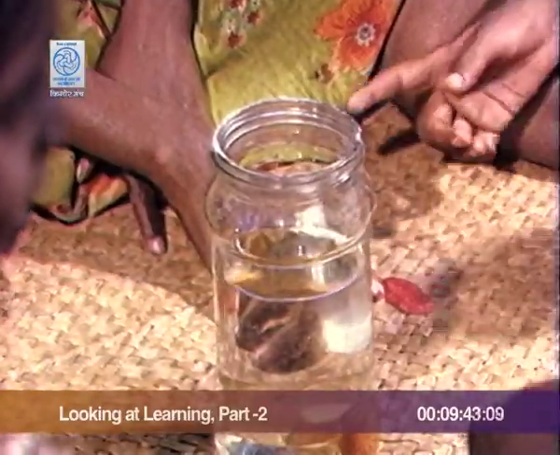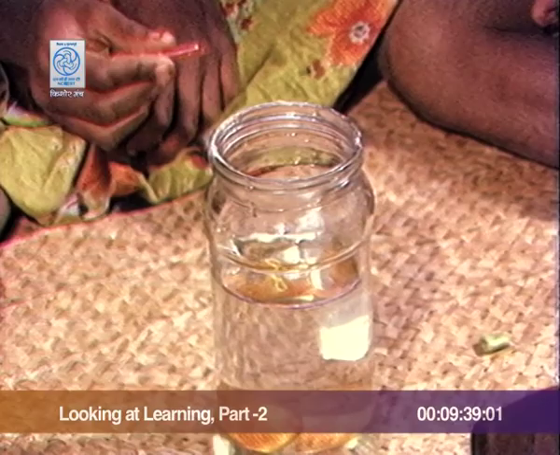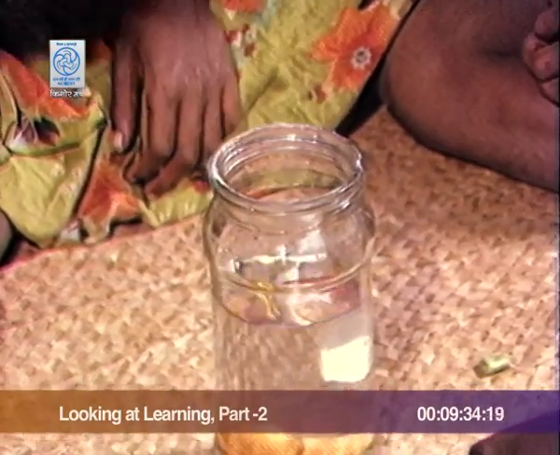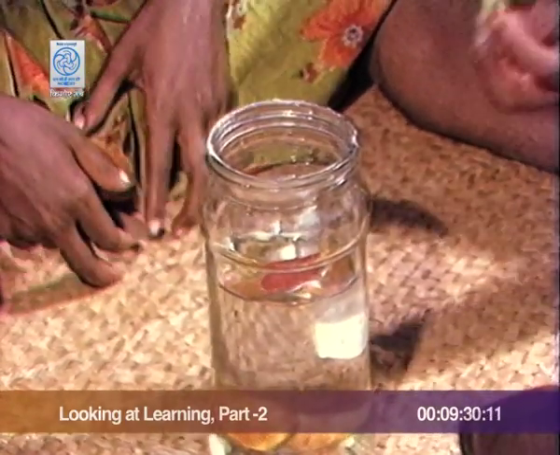The experiment is conducted by the children themselves, not the teacher. We learn how to do things, from cooking to riding a cycle, by doing them, not by watching other people.